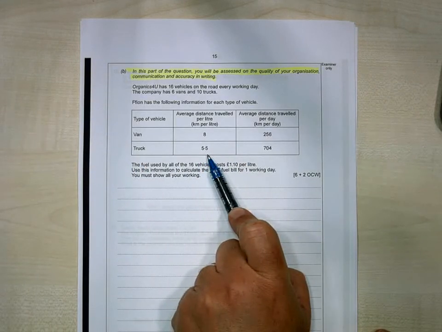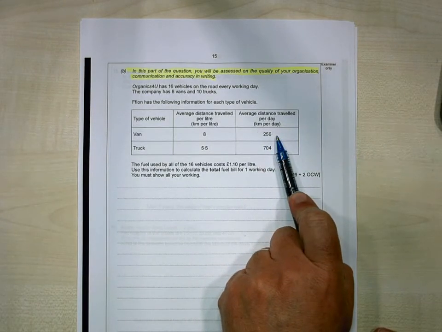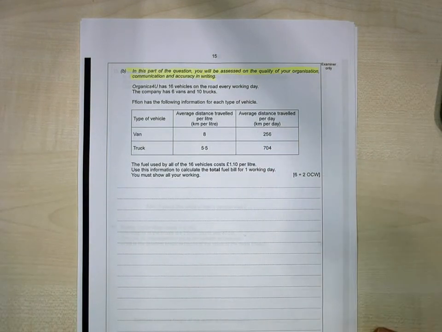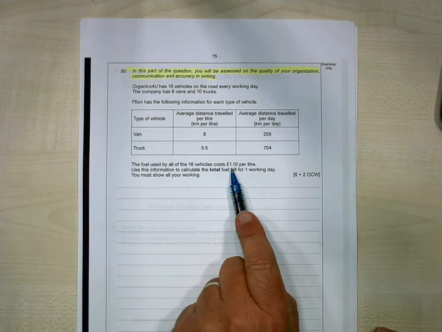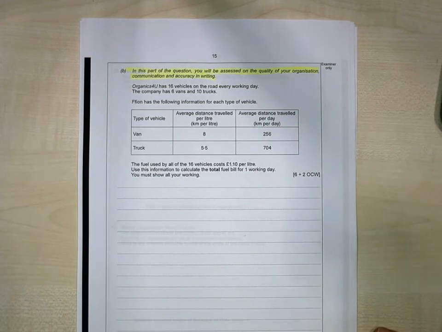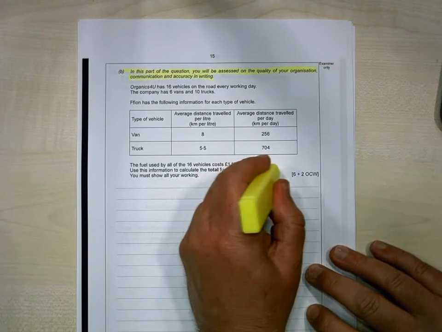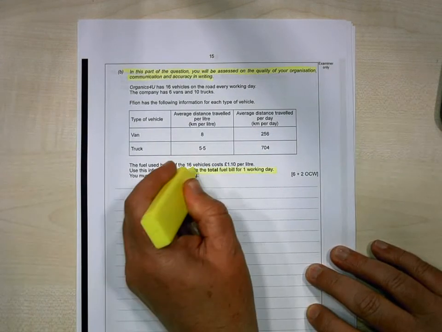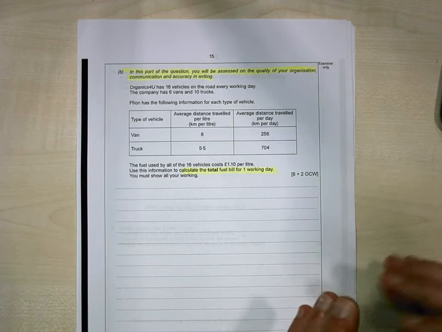And the vans on average travel 256 kilometres a day, and the trucks 704. The fuel used by all 16 of the vehicles costs £1.10 per litre. What's the question? Use the information to calculate the total fuel bill for one working day. So we've got to pull out of all that information now the cost of the fuel.